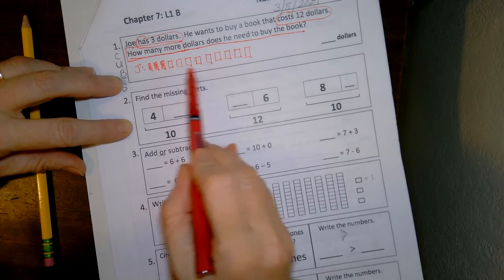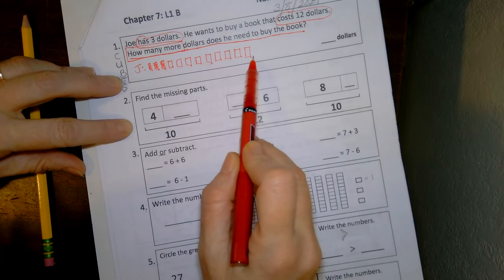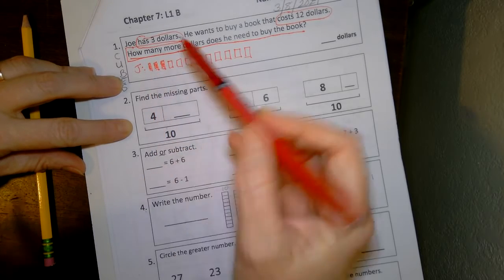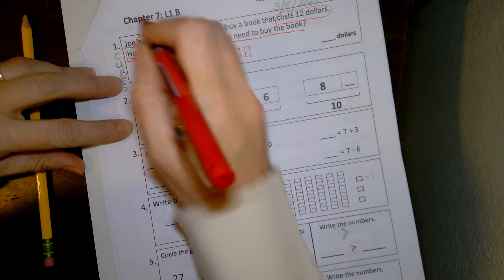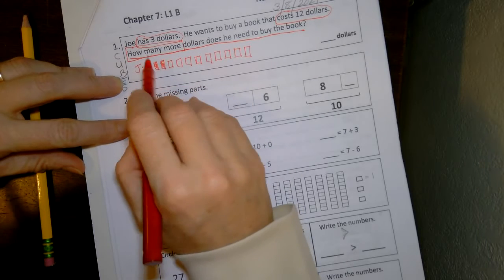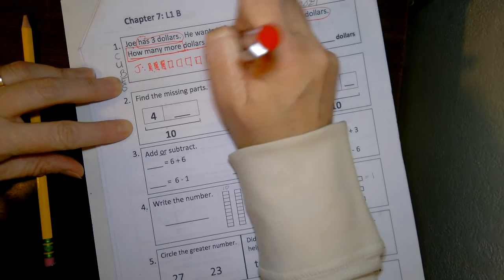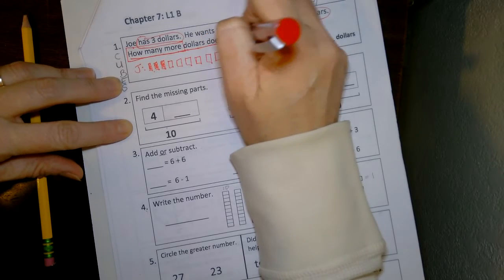Okay, here's $12. He has 3. He needs this many total, but he has 3. So how many more does he need? How many more does he need?